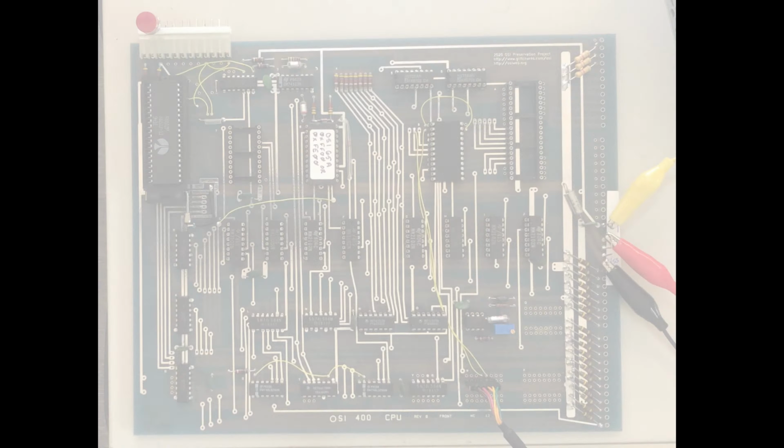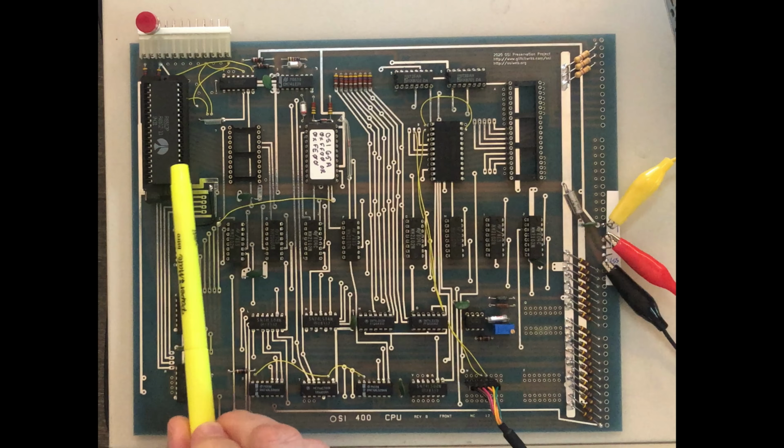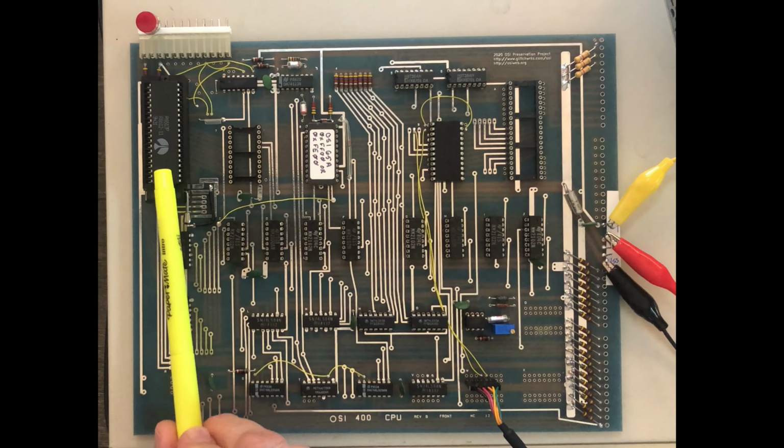So what we have here is the OSI 400 CPU board. This is a reproduction board. I picked it up through Glitchworks on Tindie. Like I say, this is a reproduction of the original OSI 400 CPU board. This board is being configured to run a 6502 assembly language monitor. The idea being to put a 6501 processor eventually into the socket here.